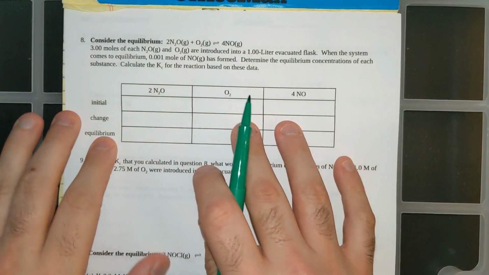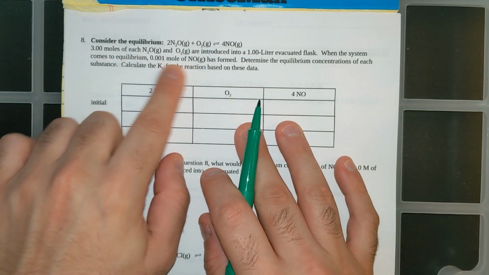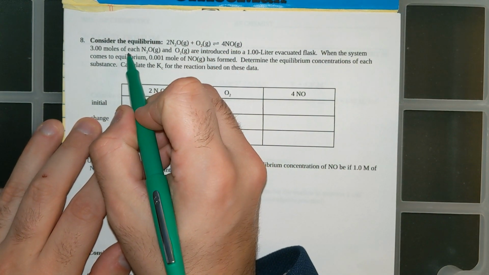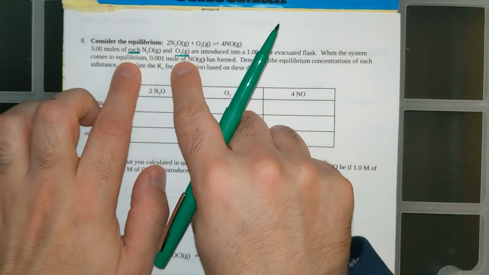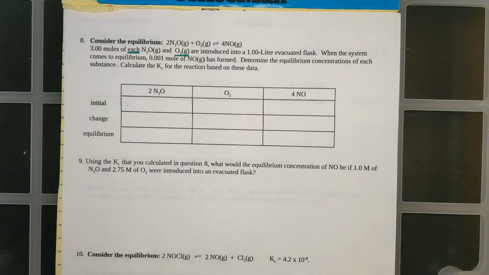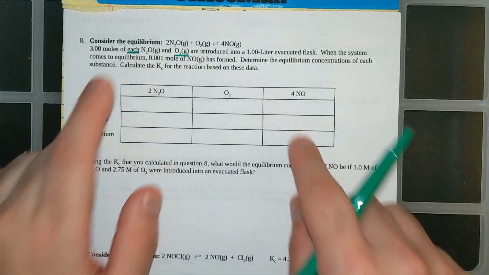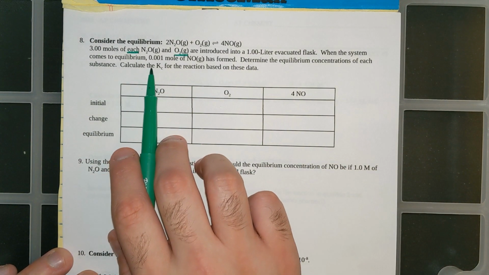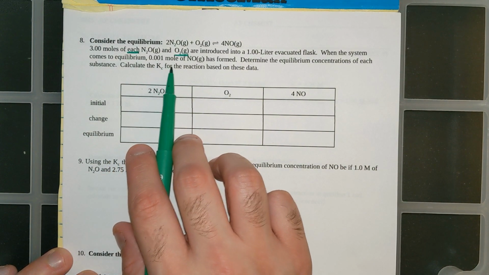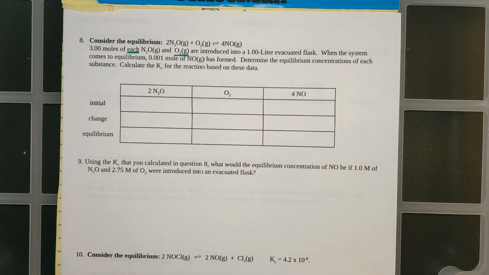So let's look at question number 8. It says, consider the equilibrium, and I have this reaction. I fixed a typo. It should say 3 moles of each N2O and O2. This is not in your problem set. I messaged in the Remind. Make sure it says 3 moles of each N2O and O2 are introduced into a 1 liter evacuated flask. When the system comes to equilibrium, 0.0101 mole of NO gas has formed. Determine the equilibrium concentrations of each substance.